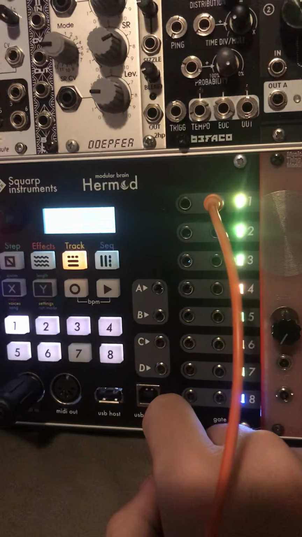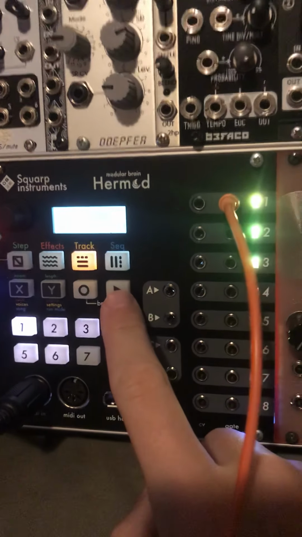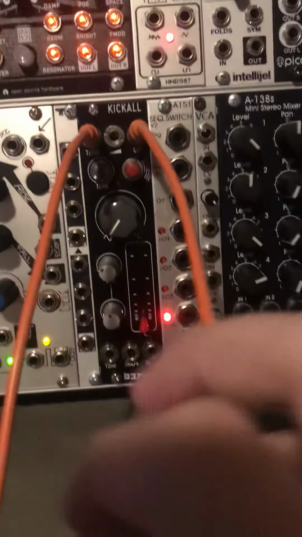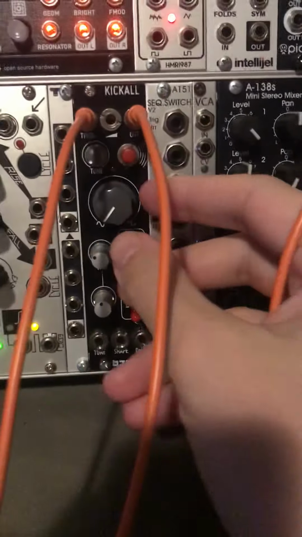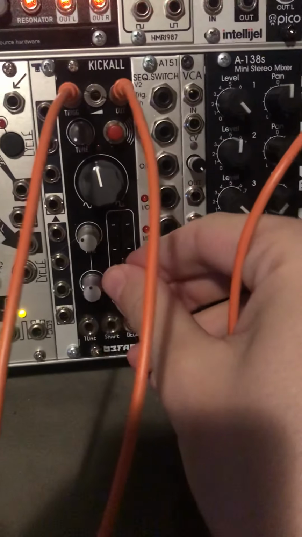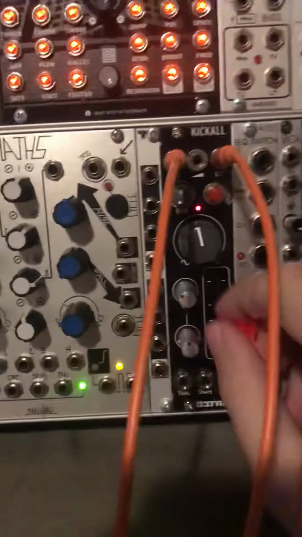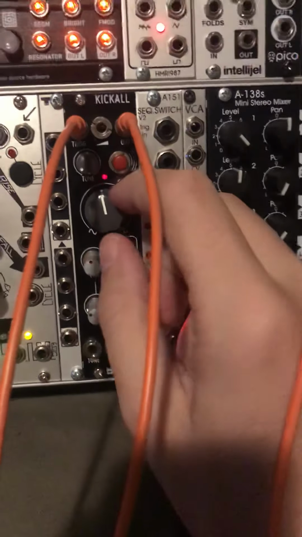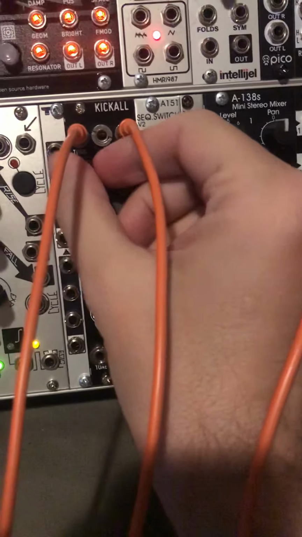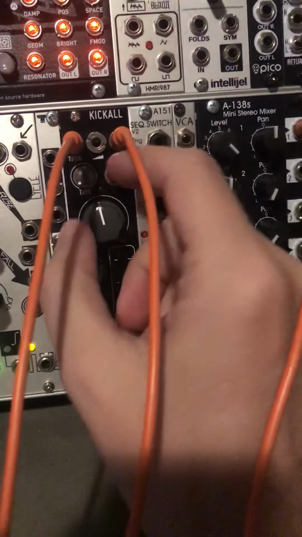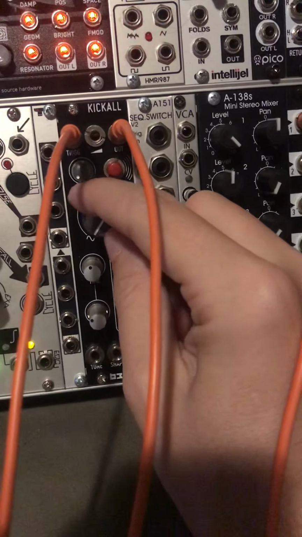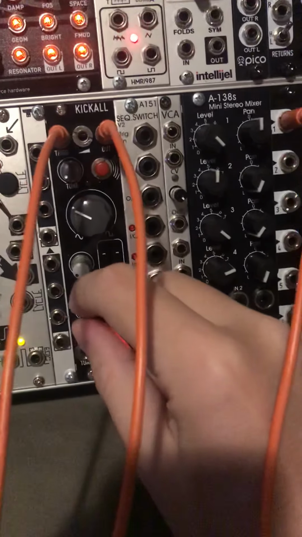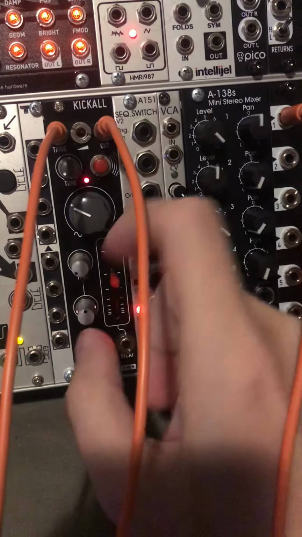So push stop. Sequencer is not sending gates now. Now I'll make it send a gate. It's going through here, going to the kick drum module, and the kick drum module is playing the sound. I can change what it sounds like. I've got all these little options I can change.